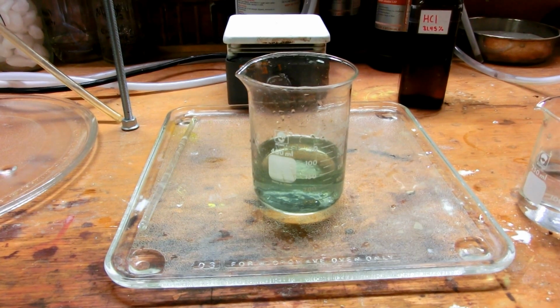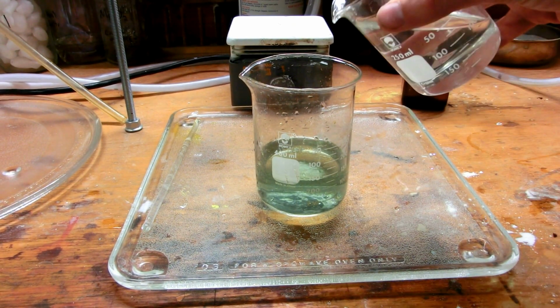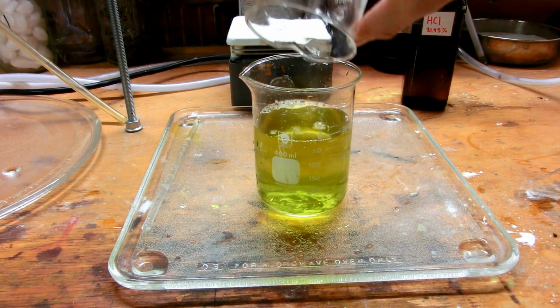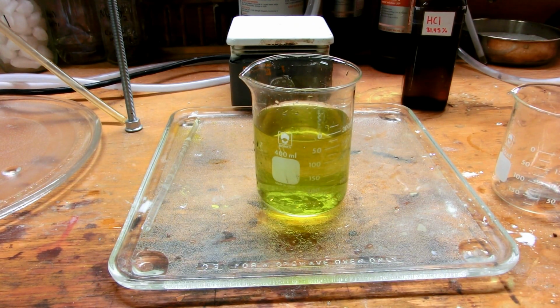So anyway, ferrous chloride, oxalic acid, mix the two to form bright yellow iron oxalate. And that's going to take a second to react, and then iron oxalate should precipitate from the solution.